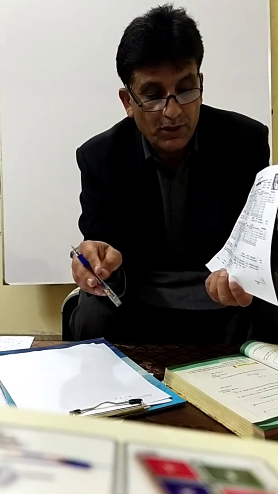Normal vector or the area vector is a vector which is always drawn perpendicular to the surface. Secondly, its magnitude is equal to the surface area.